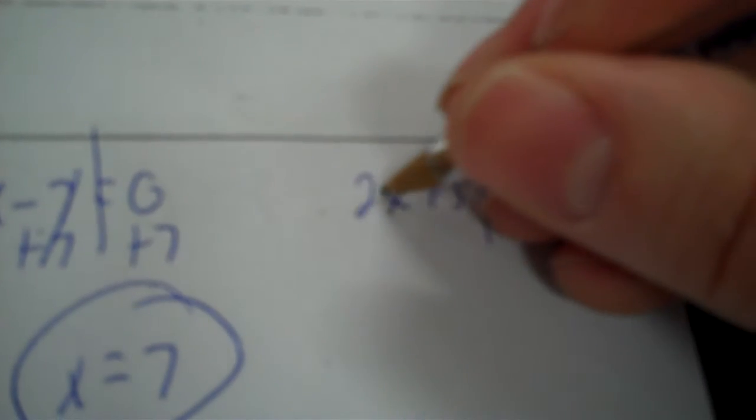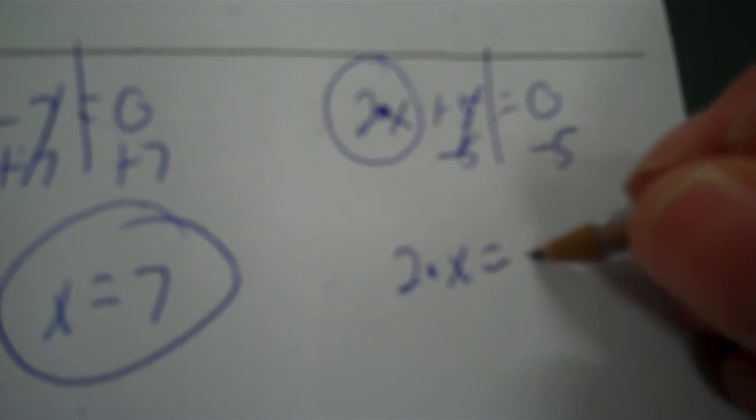Over here you have two numbers on the x side. Between the 2 and the x you have a times. Put a dot. Now, circle that. And between the x and the 5 you have a plus. So first you have to take out the plus 5 with a minus 5. So 2 times x equals 0 minus 5, which is negative 5. Now you're not done. You have a times 2, you take that out with a divide by 2. So you take negative 5 divided by 2, which is negative 2.5.